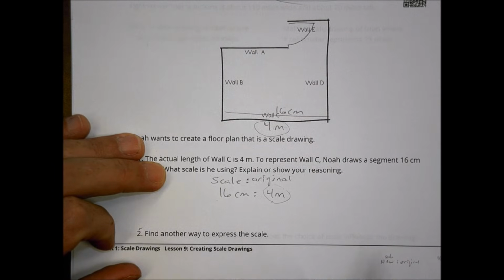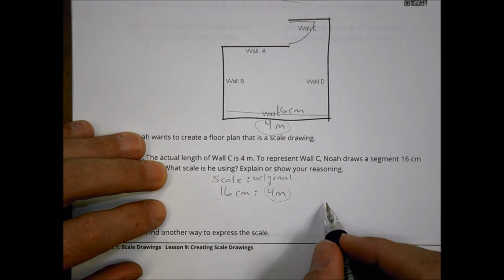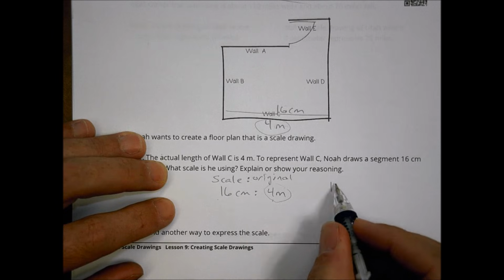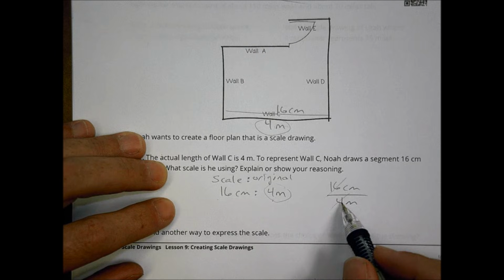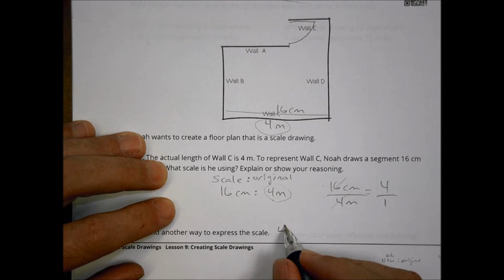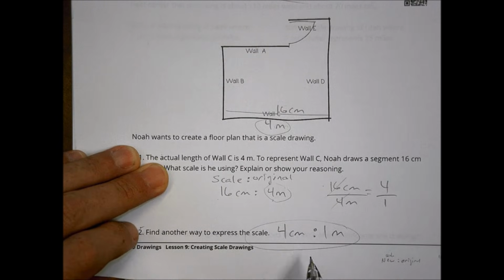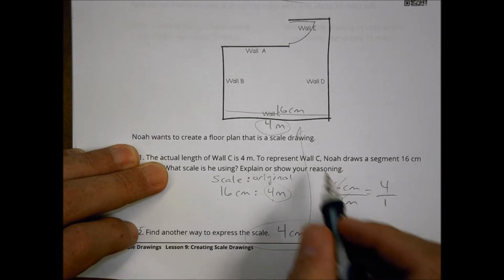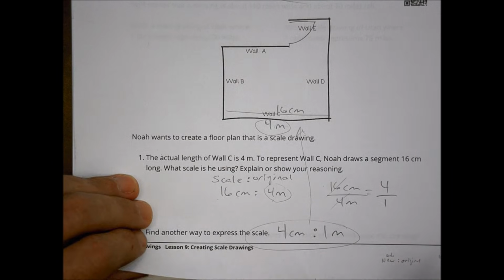So number 2 says find another way to express that scale. So another way to express it could be to say something like, well, 16 centimeters and 4 meters. I could think about reducing that down. 4 goes into here 4 times, so that really is 4 over 1. So I could say 4 centimeters to 1 meter. Another way of thinking about that. There are others, and that's just an example of how you might look at that. But that allows you to plug some numbers in and to make some measurements using some nice numbers as opposed to long, crazy numbers. 1 and 4 work a lot better than 4 and 16 when you're doing these kinds of questions.